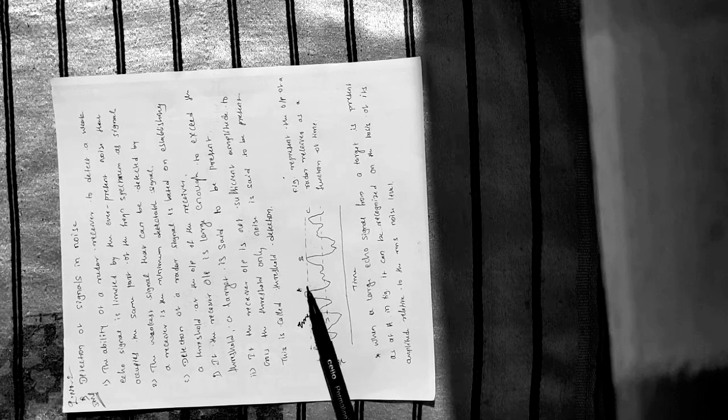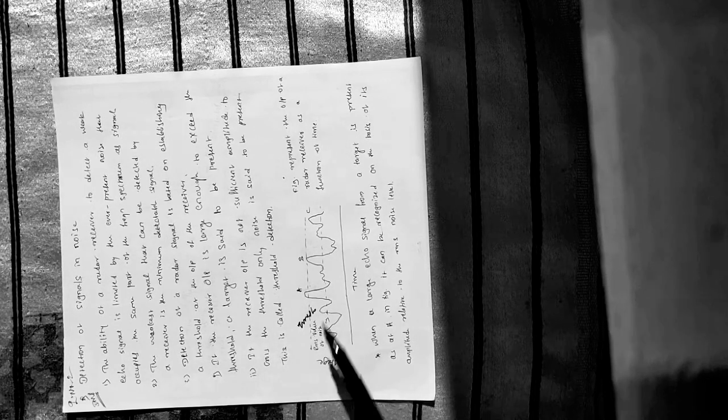And the next term is missed detection. If we set the threshold level too high, what will happen? A high noise might not be large enough to cause a false alarm, but weak target echoes might not exceed the threshold and would not be detected.